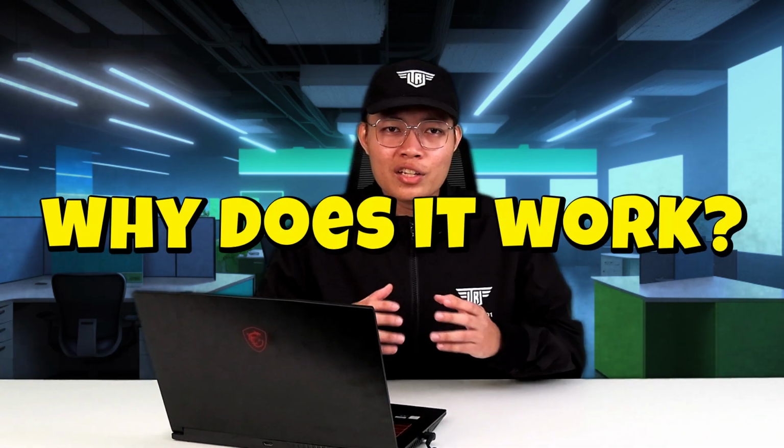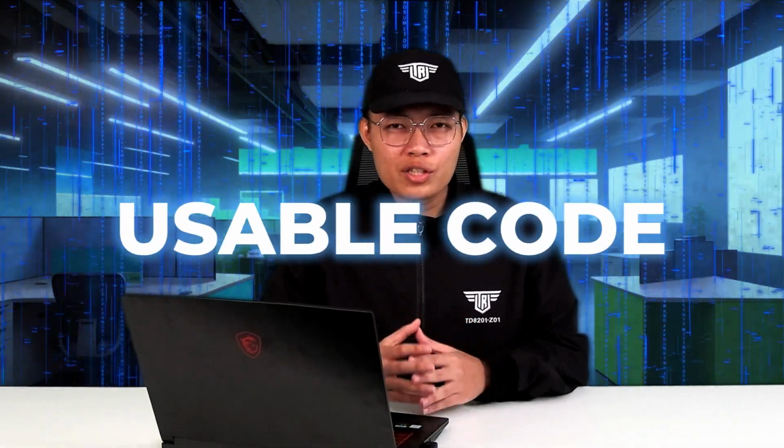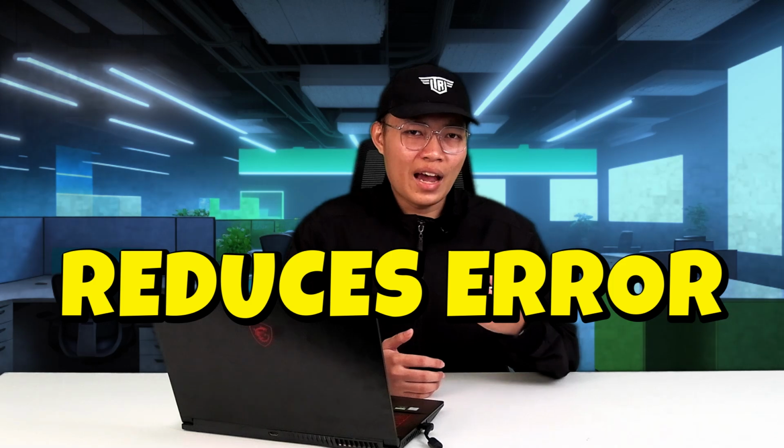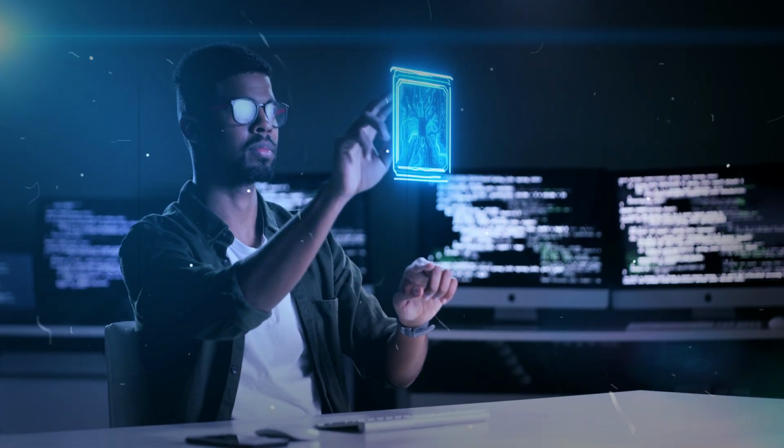So why does this work? ChatGPT knows exactly what indicator and parameters you want to use. It actually includes the logic. Instead of a generic strategy, it gives you usable code. The last one is it reduces errors, because you are asking for error handling and logging from the start. So this approach turns ChatGPT into a real assistant instead of just a code generator.